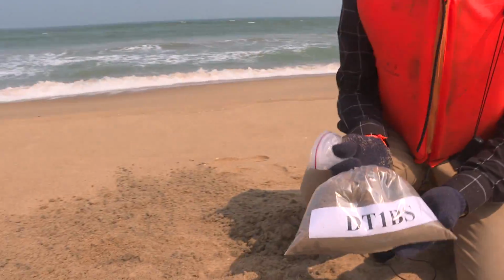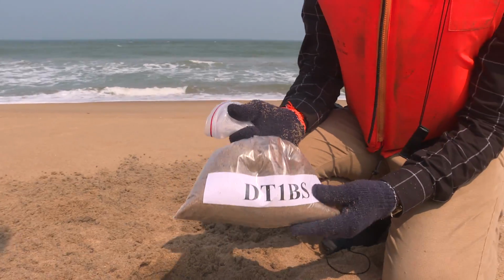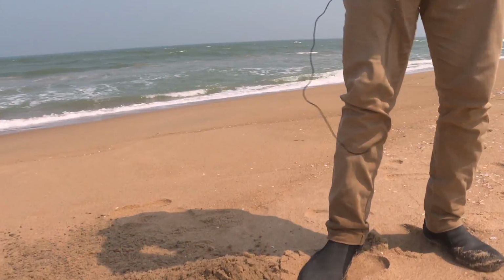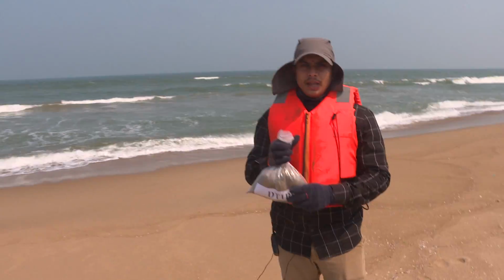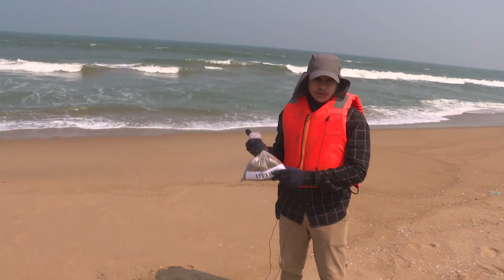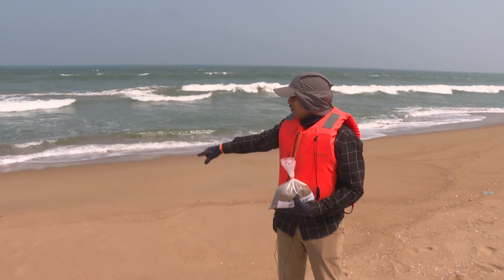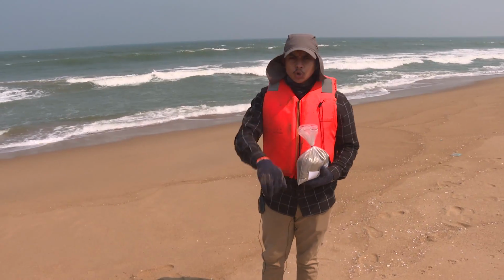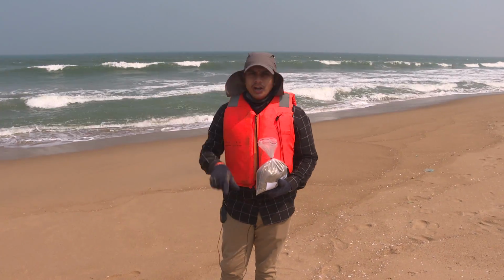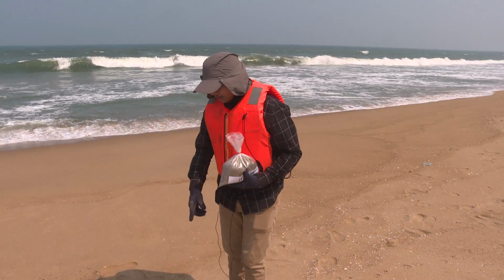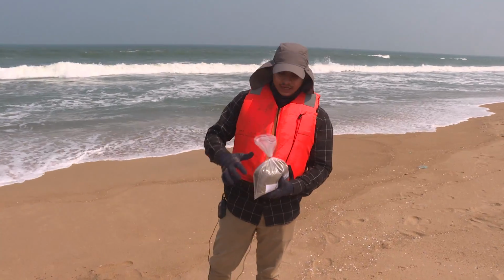Make sure that the name tag is visible. And now we have obtained the sample from the berm. Similarly, we will be taking a sample from the offshore area also. Again, we will be marking the location, scooping up the soil up to 0.5 meter deep, and taking out the sample.